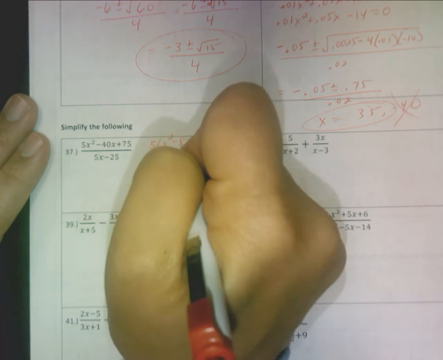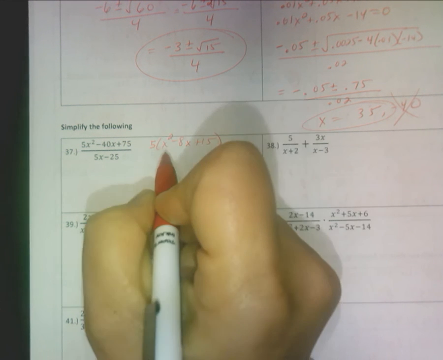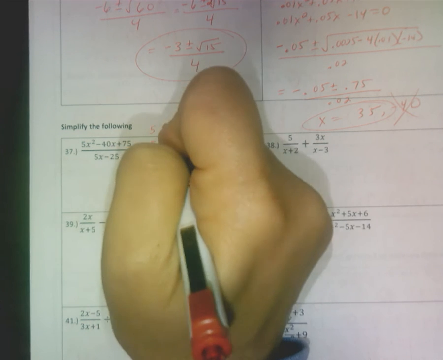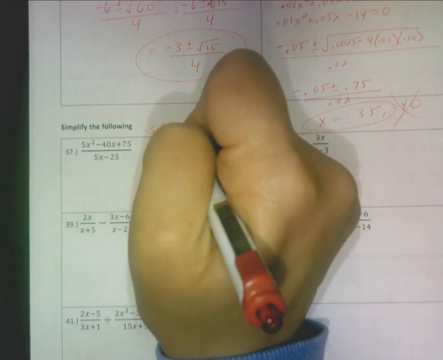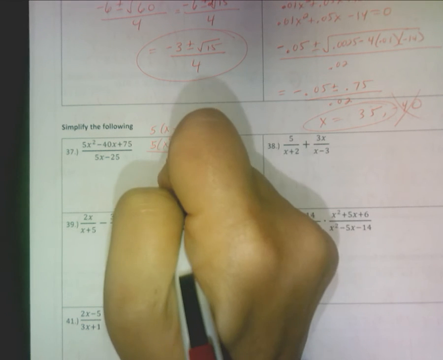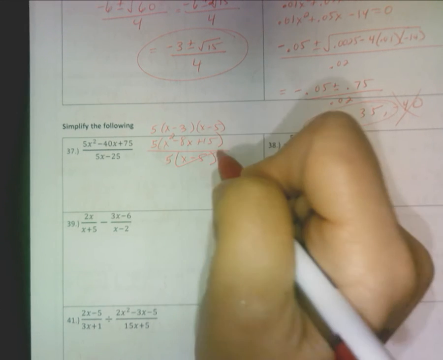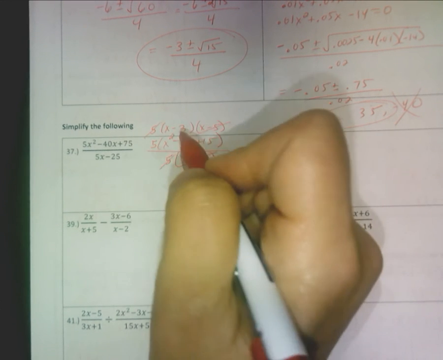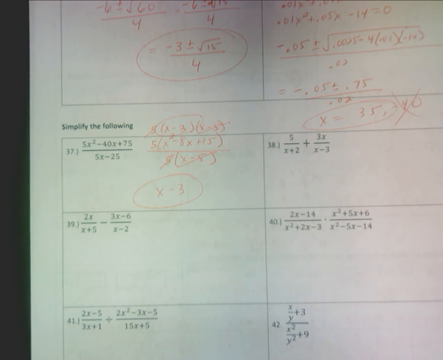X squared minus 8x plus 15. And then this trinomial can be further factored into x minus 3 and x minus 5. And on the bottom, you can factor out a 5. And again, you can cancel anything from top to bottom, so the 5s would go away, and all you would have left is the x minus 3, which is your final simplified answer.